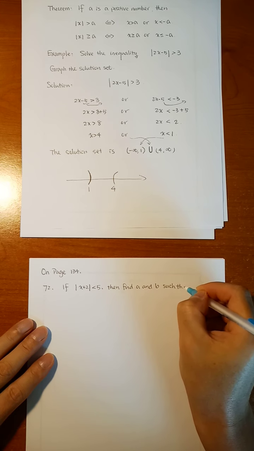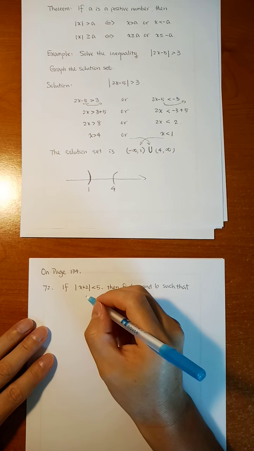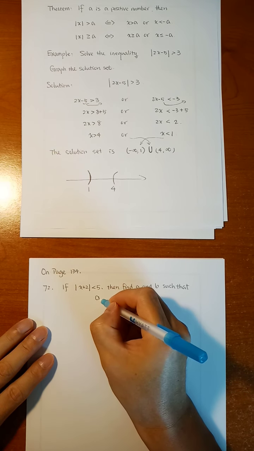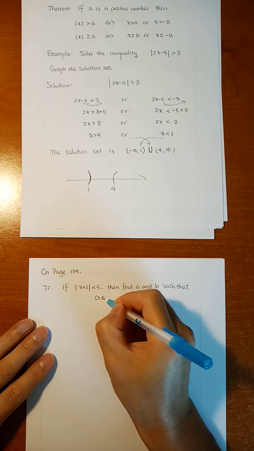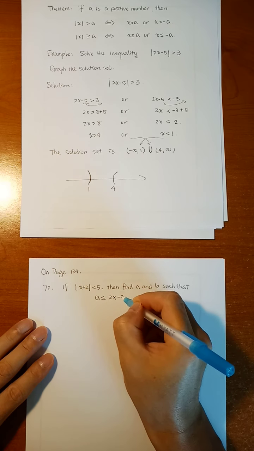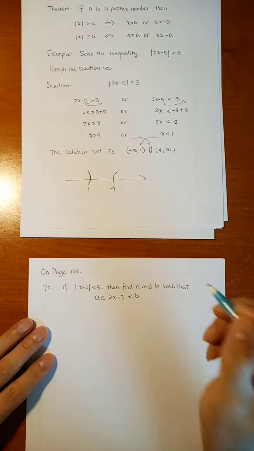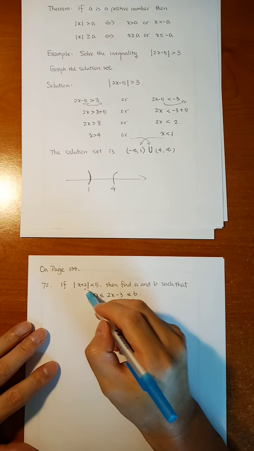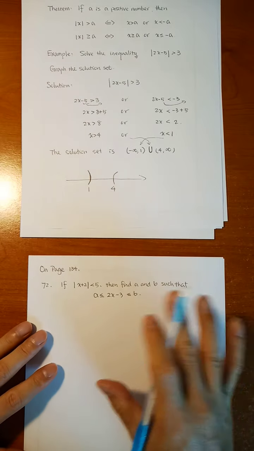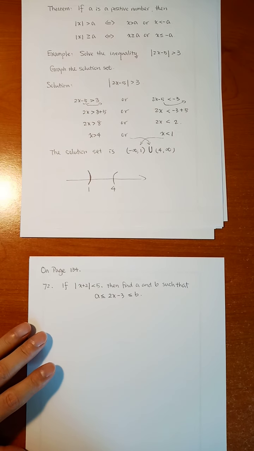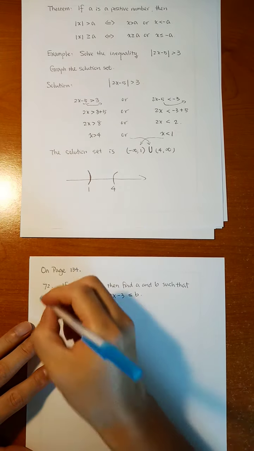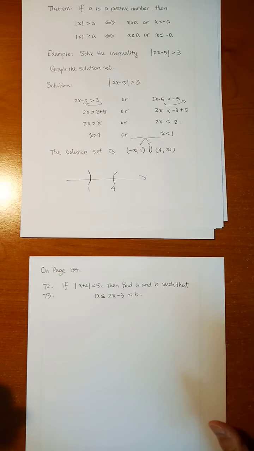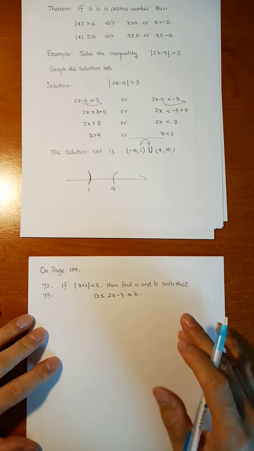such that a is less than or equal to 2x minus 3, which is less than or equal to b. Well, I use part of problem 72 and part of problem 73. It doesn't matter, you can solve it together in a similar way. So I combined those two problems together. Okay, you will see the steps.